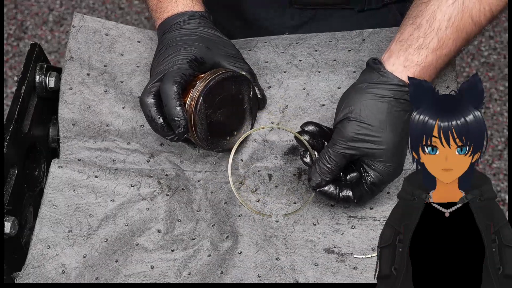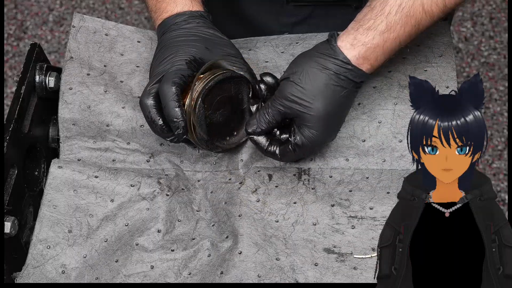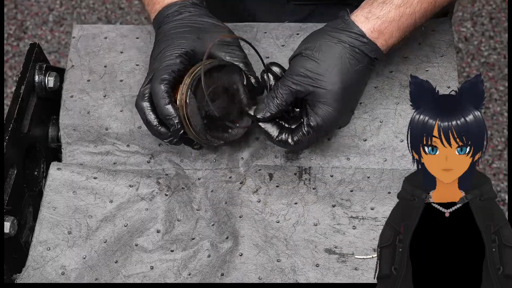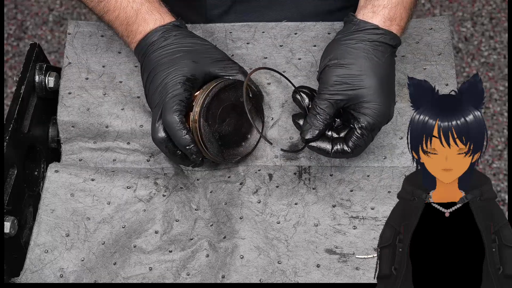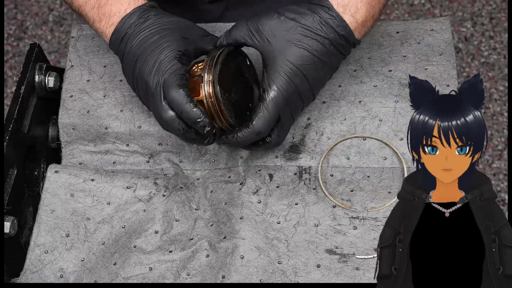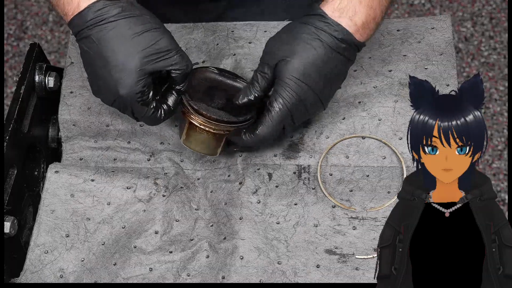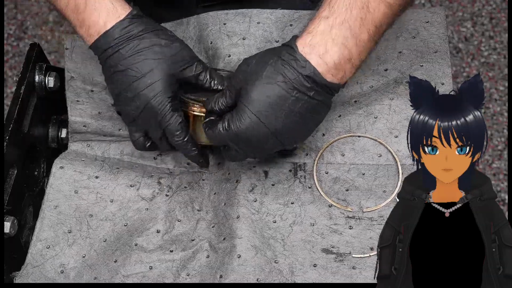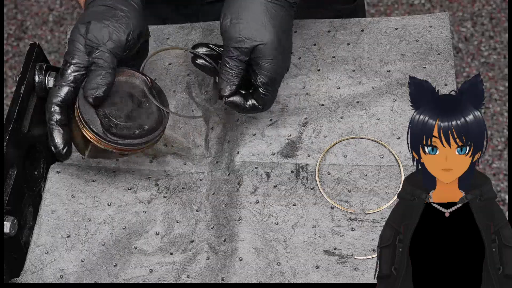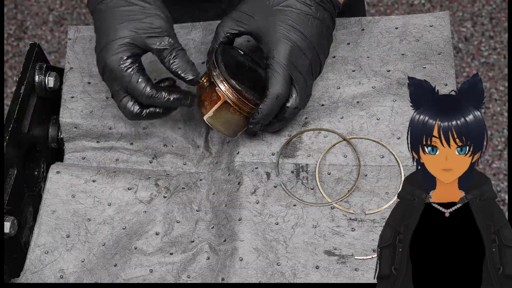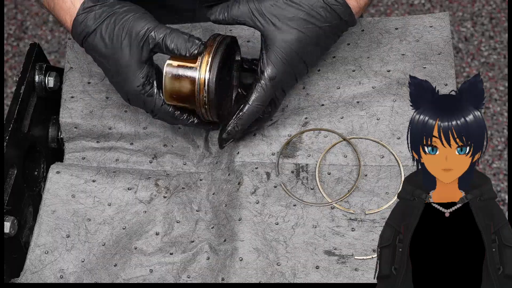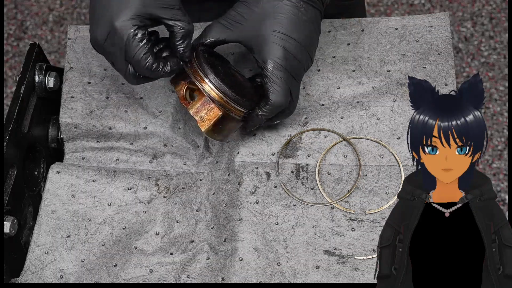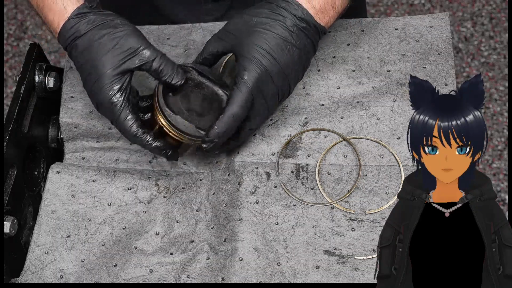These are the compression rings. This is what seals this piston as it goes up and down in the cylinder to create that compression. The second one also does the same thing. The third one is called an oil control ring. I think this one will not come in one piece. And we'll just rip it out, and that's okay because it's broken.